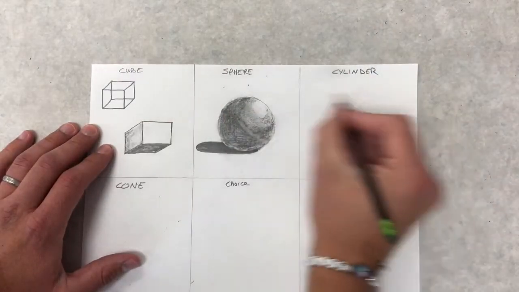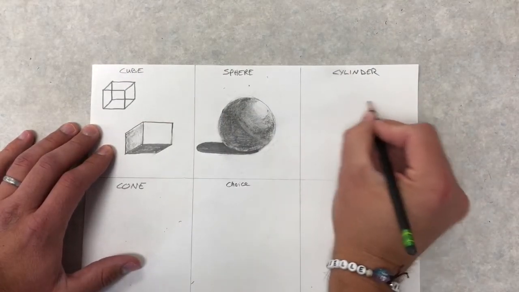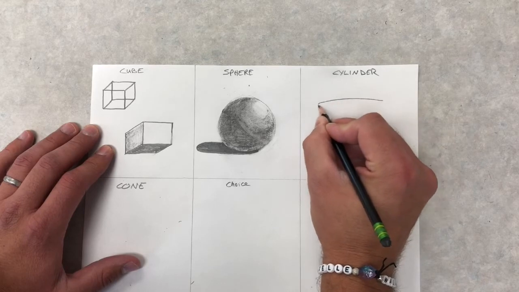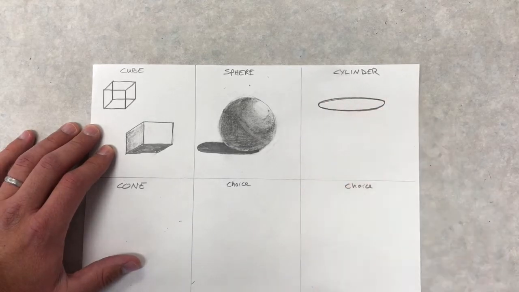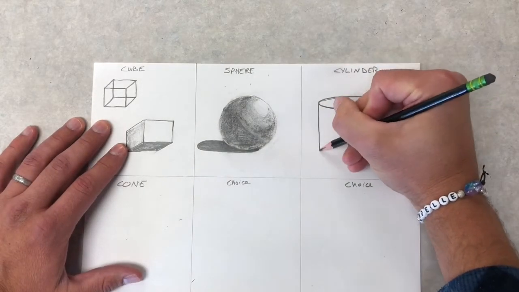Now the cylinder. Cylinders are not just a circle with a rectangle below it. Cylinders have an ellipse up top. I think of it like a can of soda or something, right? Or a soup can. So you got this ellipse up top. You come down on the sides.